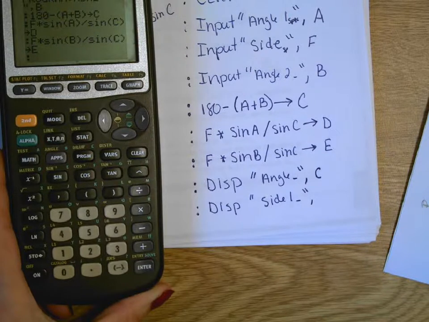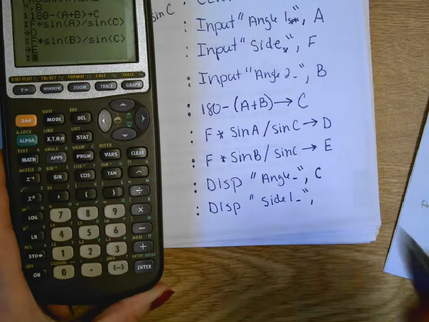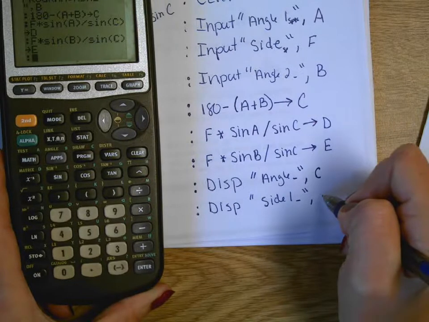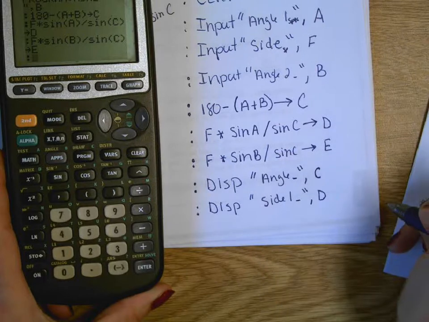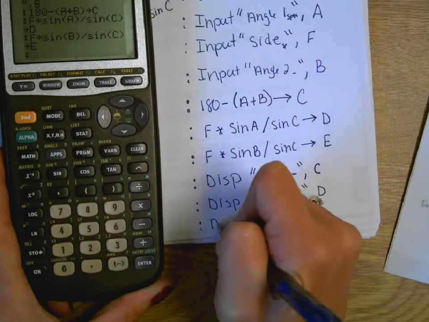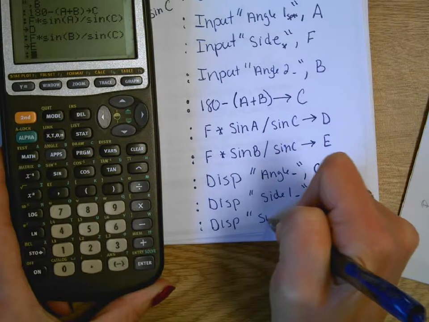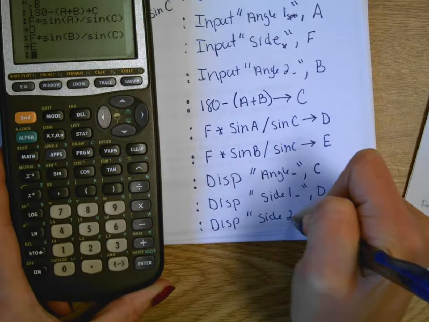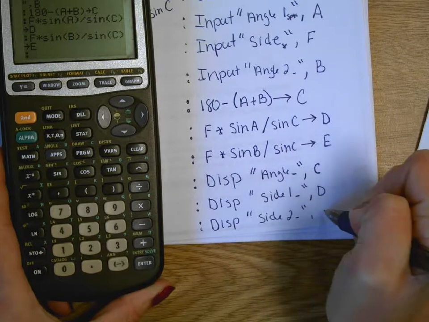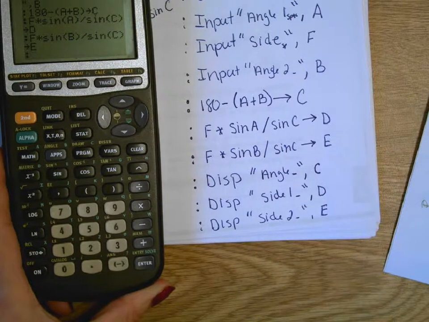There's only one angle coming out, so I'm not going to bother with it. There's two sides, though. It's side one. Oh, I was thinking of the angle side. D. Okay. And then the last one is display, quotation, side, 2, little space, quotation, comma, E. Okay. I'll wait for you to write those down. Then we will type them in.